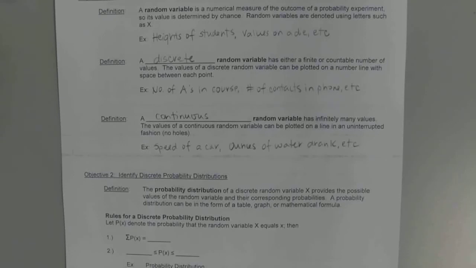So your first chunk of 6-1 homework is really a repeat from chapter 1. It'll give you a variable, and it'll ask you to choose whether it's discrete or continuous, okay? So countable, it's going to be discrete. If you have to measure it in any way, shape, or form, it will be continuous. So nothing new there so far.